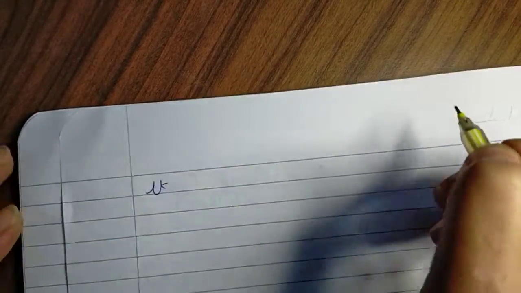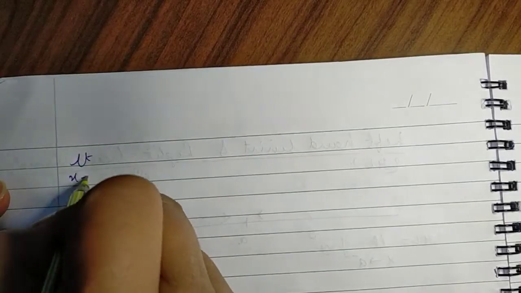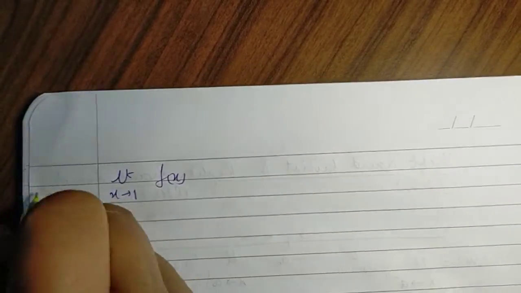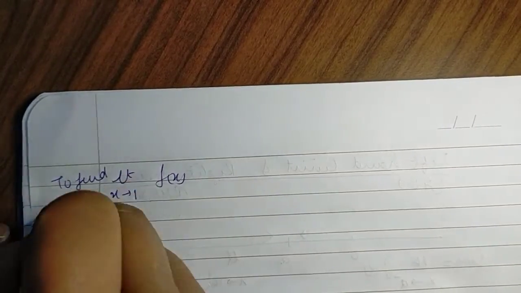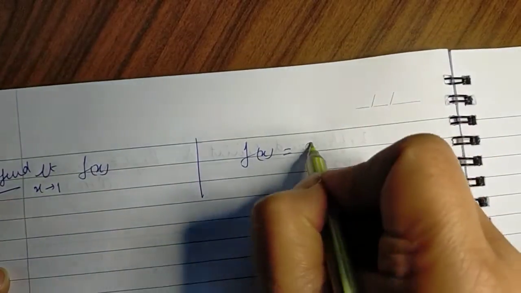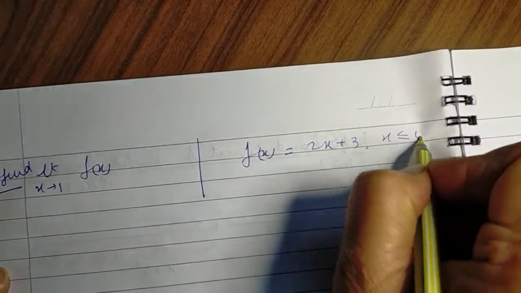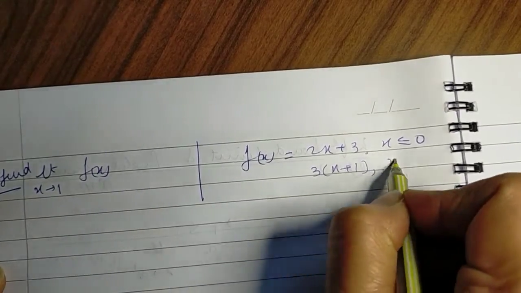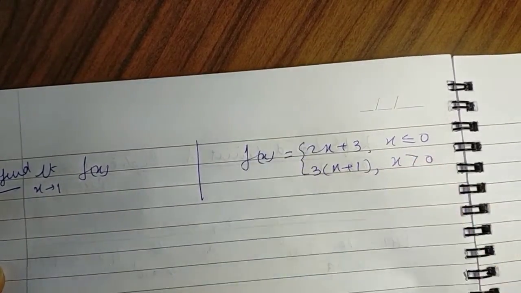Now let us observe how to find the limit of the function as x tends to 1 of f(x). Now this is to be found out. Here we have the definition of the function as 2x + 3 when x is less than or equal to 0. It is equal to 3x + 1 when x is greater than 0.